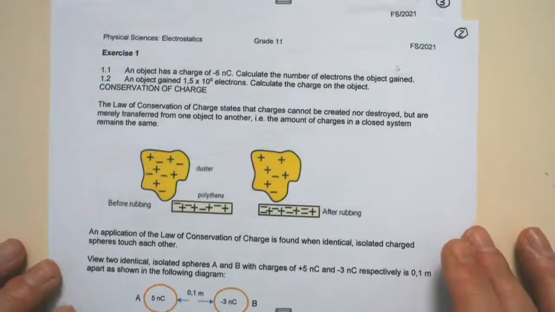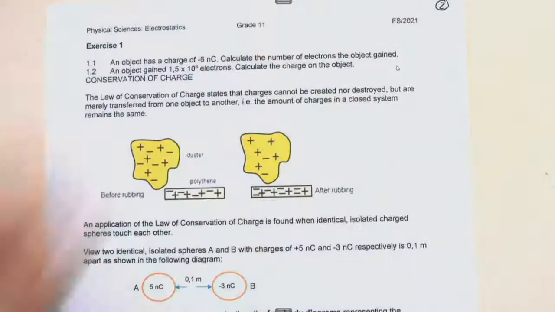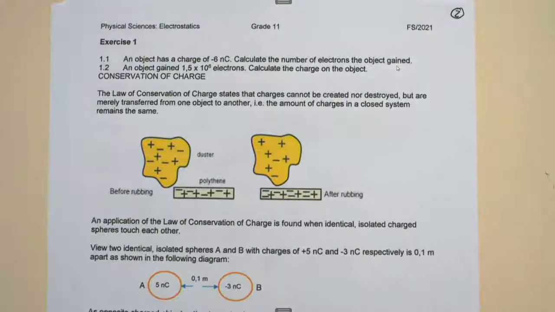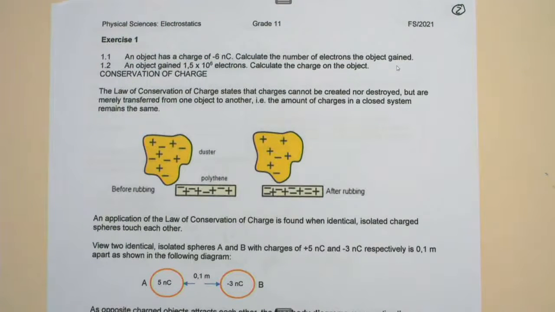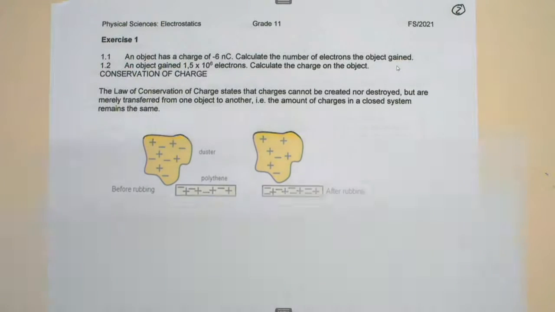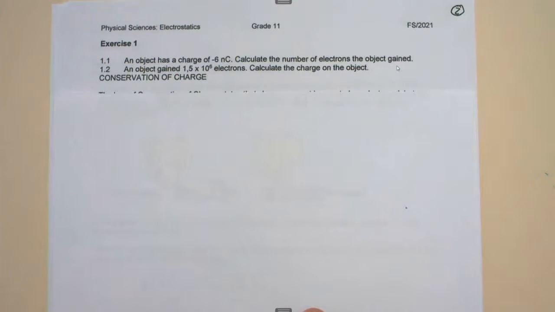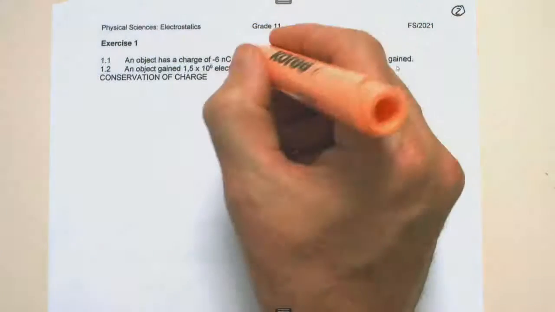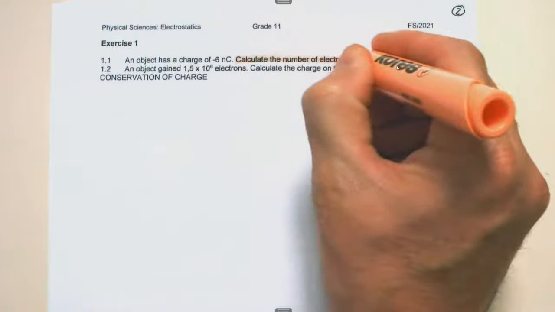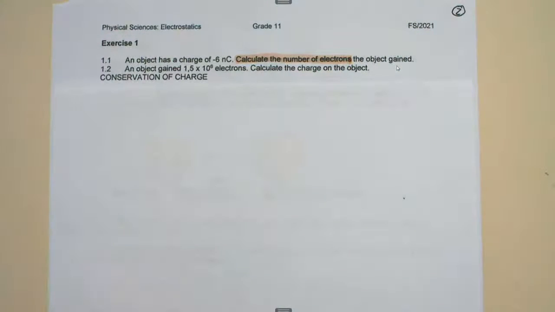So, a typical kind of question you can expect would be the following. Let's do 1.1 together. An object has a charge of -6 nanocoulomb, and I know what the nano stands for. And I ask you now, calculate the number of electrons gained by this object. So you will say, okay, I see the following. First of all, I like to determine what exactly is the question, so I'm looking for the words directly after the word calculate. And I see it's a number.